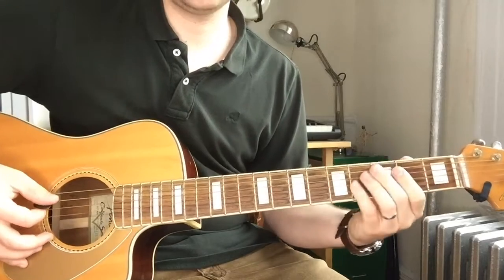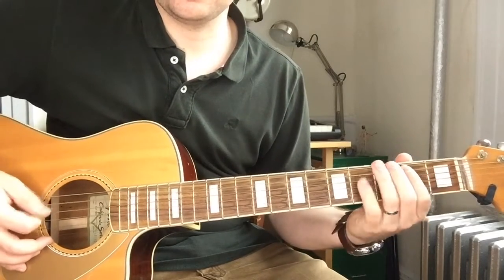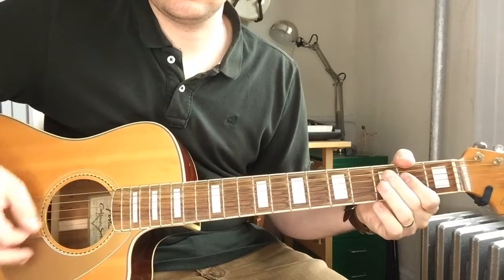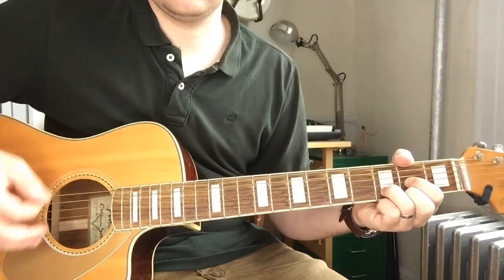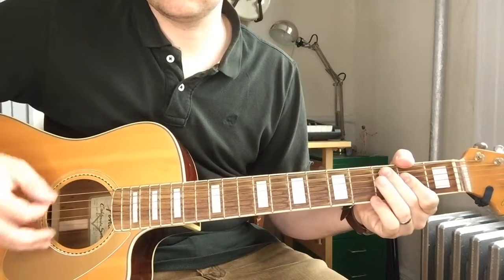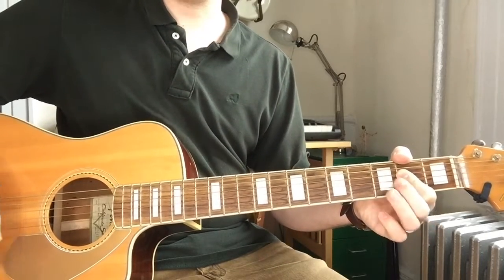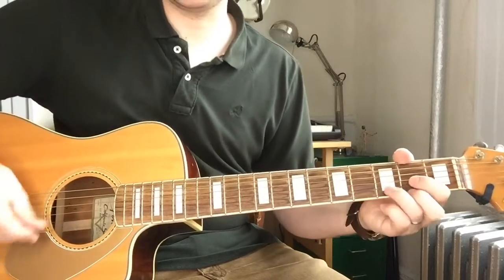So all together with the walking bass. There's your intro. Now that's the easy, straightforward version.